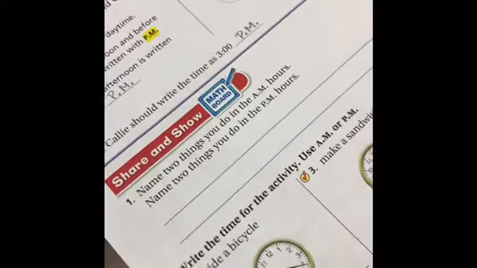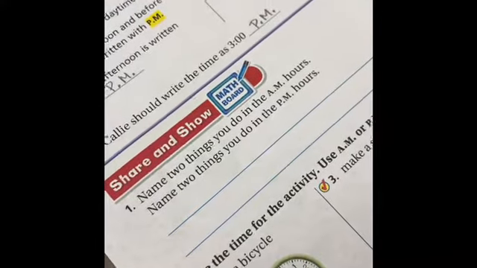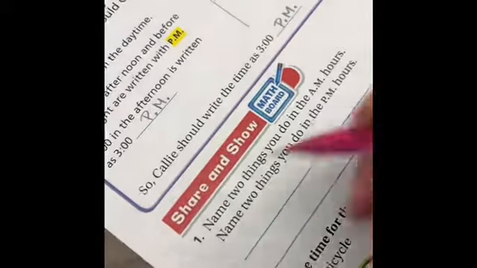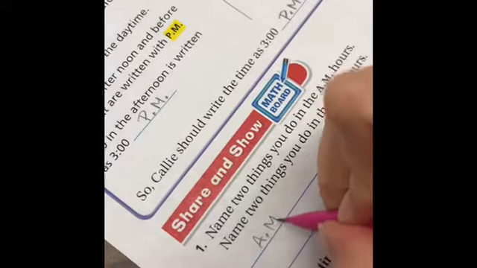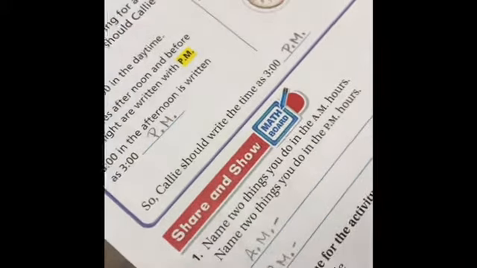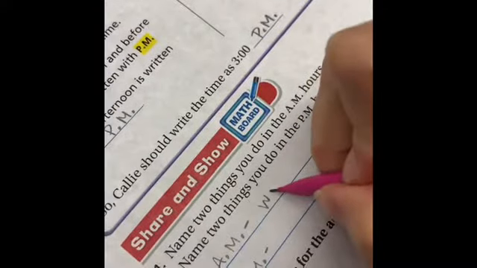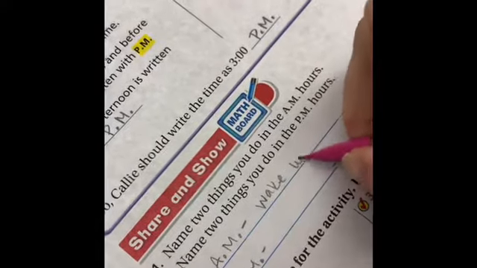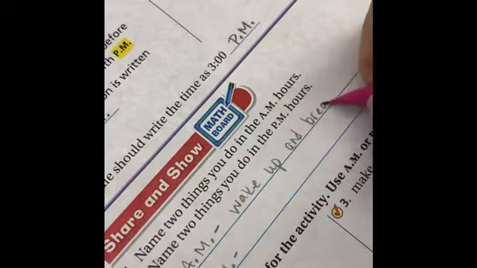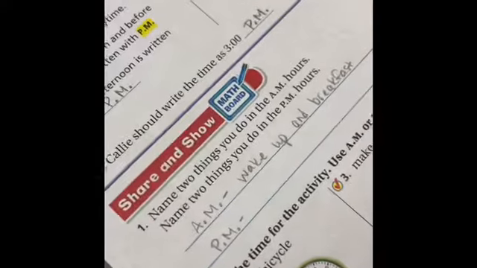All right. Show. Name 2 things you do in the AM hours and name 2 things you do in the PM hours. So, for example, let's label this AM here, dash, and let's label this PM here, and we're just going to list. Okay, so for me, in the AM, I wake up and eat breakfast. That's 2 things. I wake up and I eat breakfast. You can write 2 of your own things, or you can write the same things that I wrote.